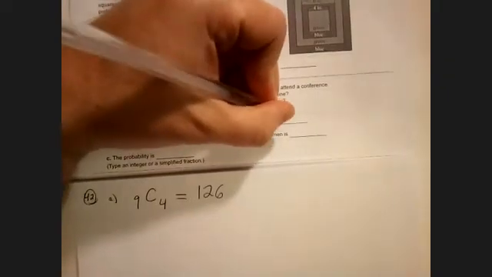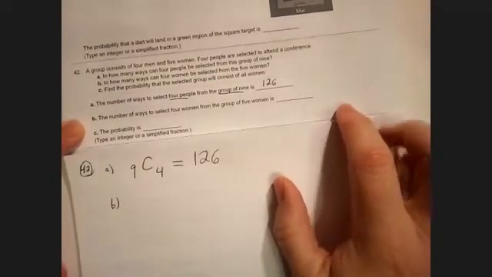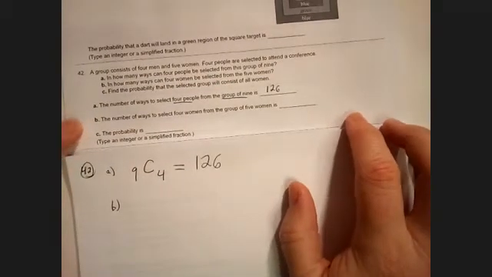Okay, that's what's going to go in part A, 126, part B. In this example, I like this one because they're building it up. They're not going straight to say, what's the final answer? They're saying, let's break this complicated question into several parts.